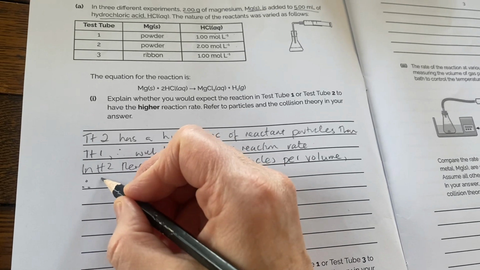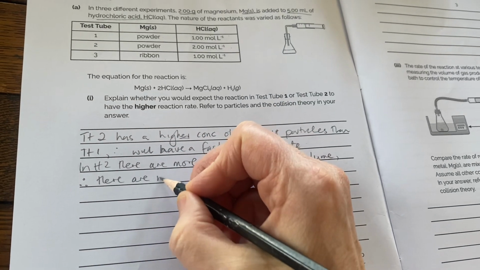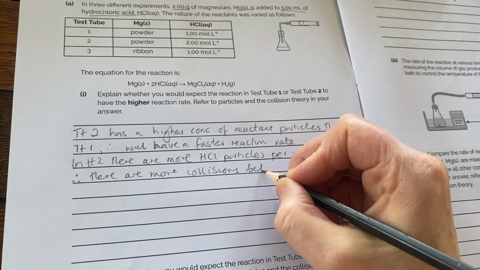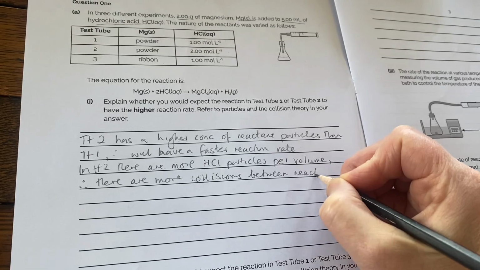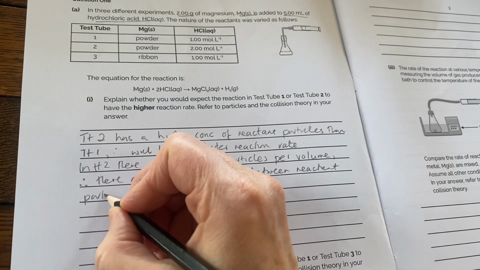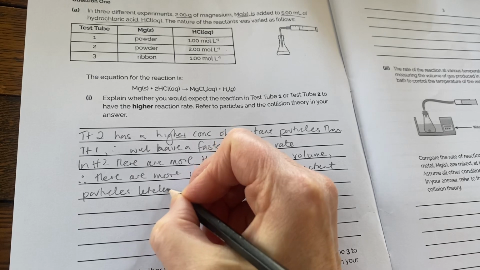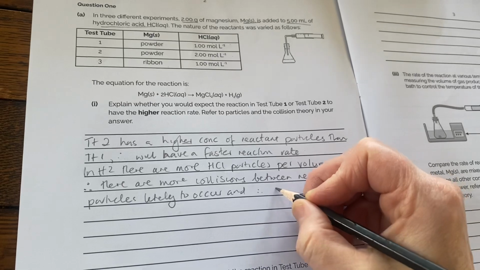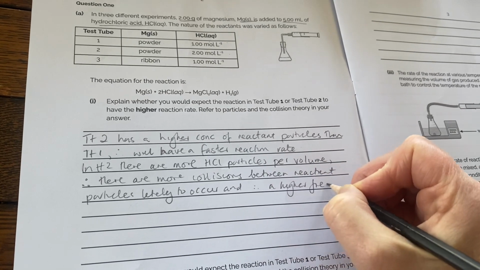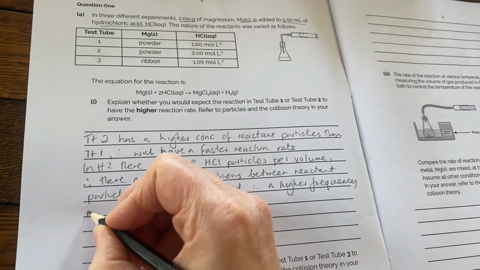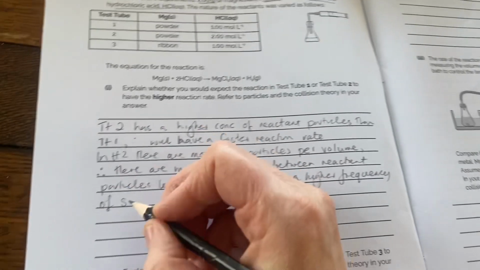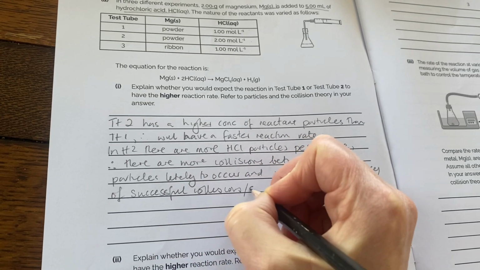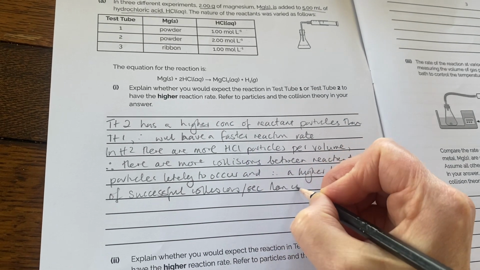Therefore, there are more collisions between reactant particles likely to occur. And therefore a higher frequency of successful or effective collisions per second than in test tube 1.